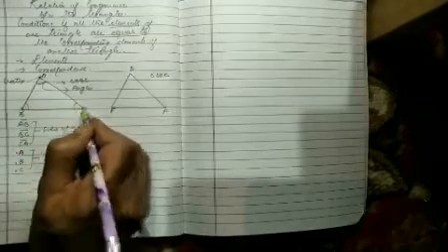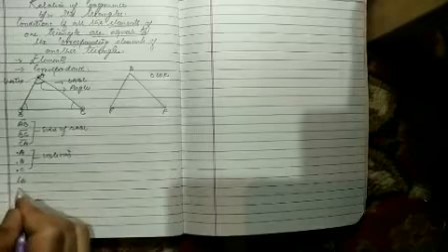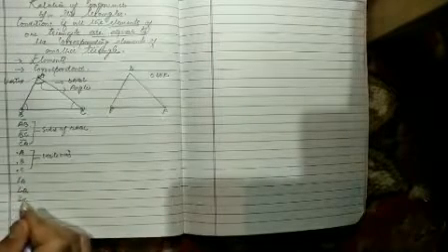So we have angle A here, angle B here, and angle C over here. So in this triangle we have angle A, angle B, and angle C.